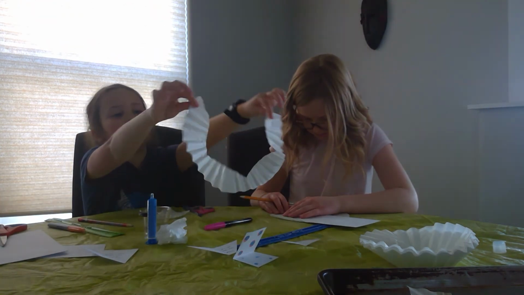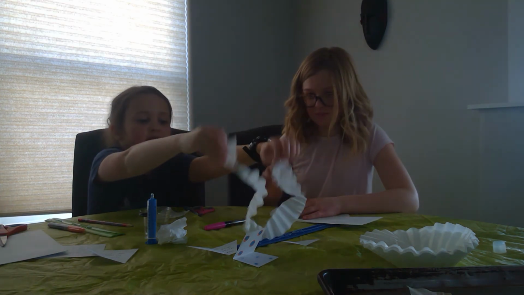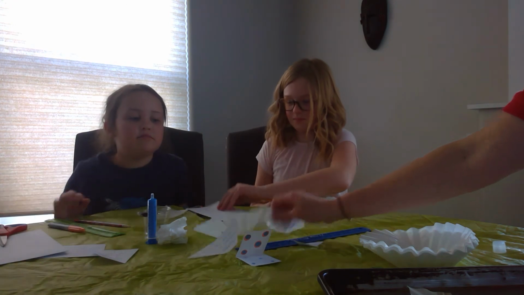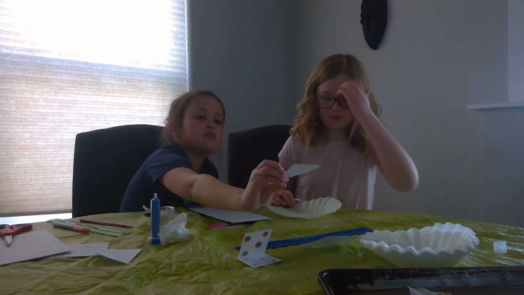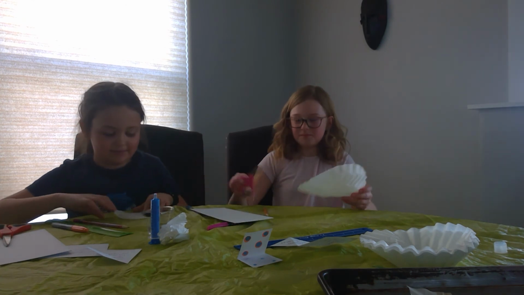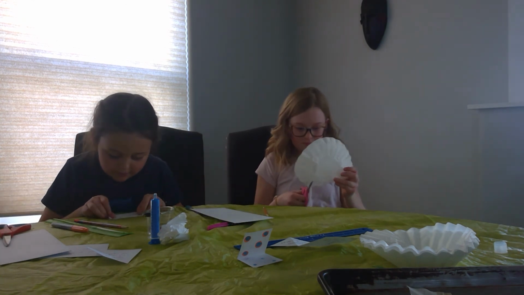It's a fan. Ooh, so what shape did you do this time? I did a square. I wanted to do a rhombus, but it's a little hard. Yeah. All right, so try it again.